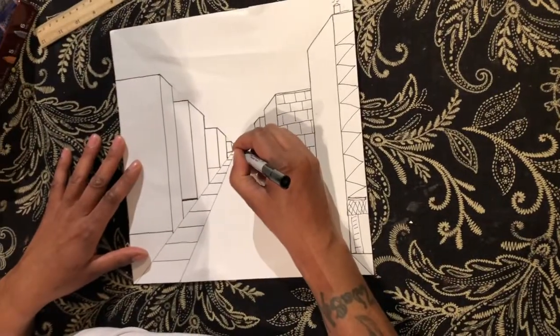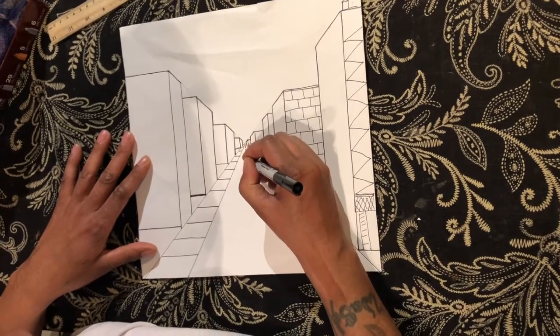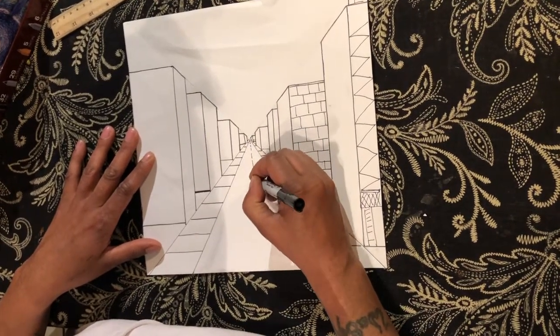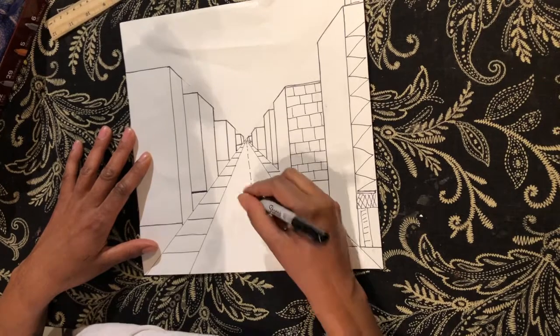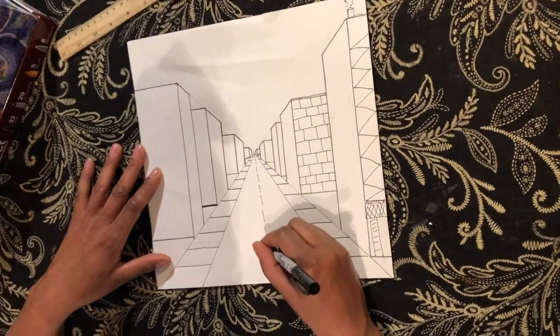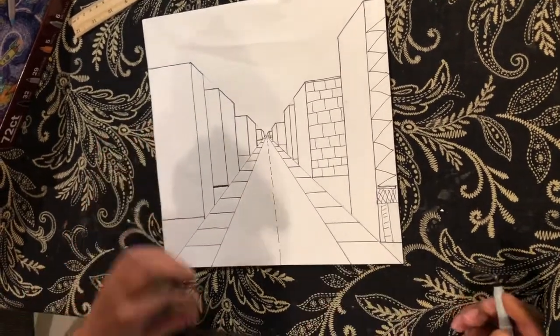And don't forget the street lines. It's the same as the depth here. The lines look like they're longer and longer as you get closer.